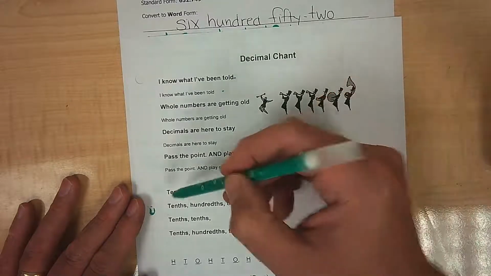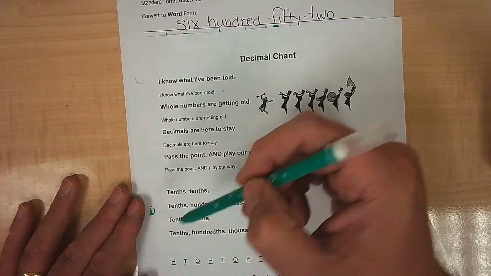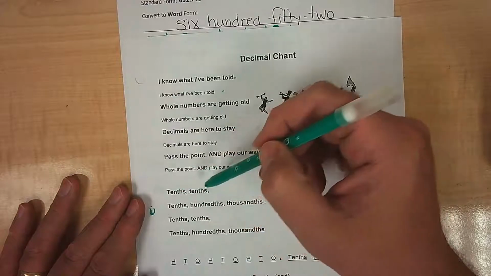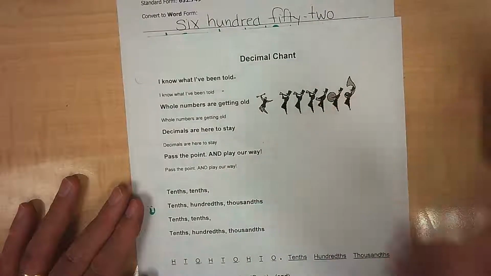And all together. Tenths, tenths, tenths, hundreds, thousands. Tenths, tenths, tenths, hundreds, thousands.